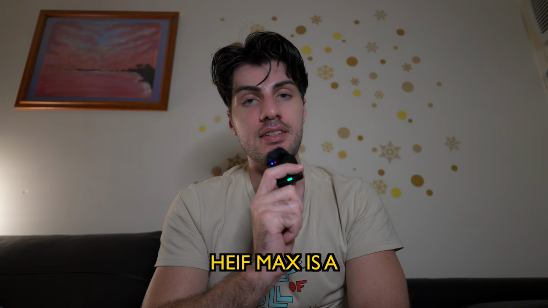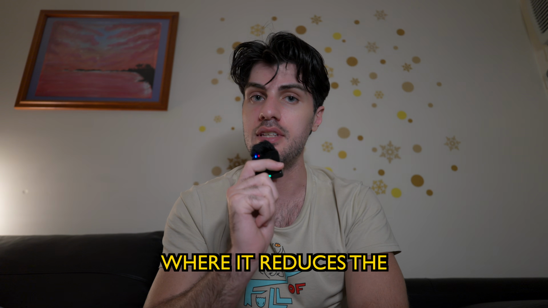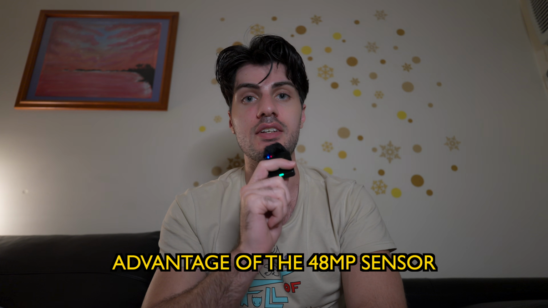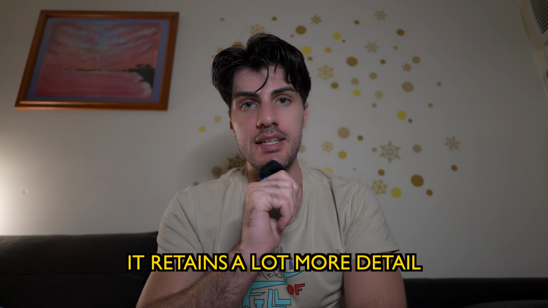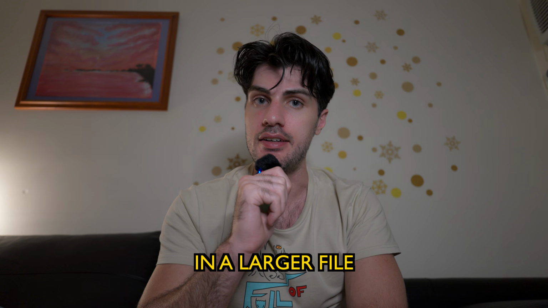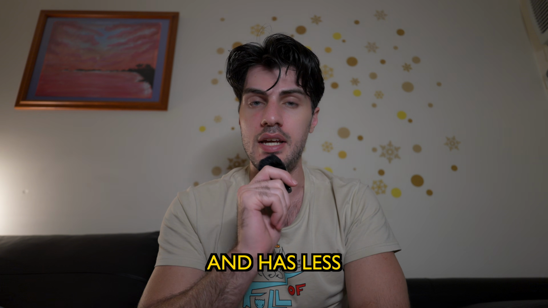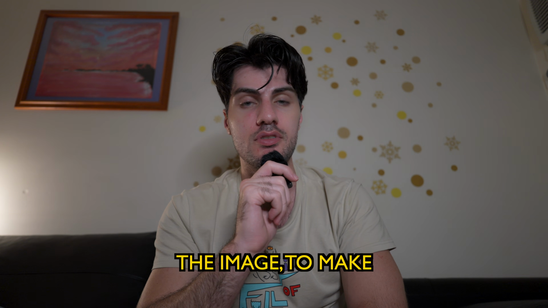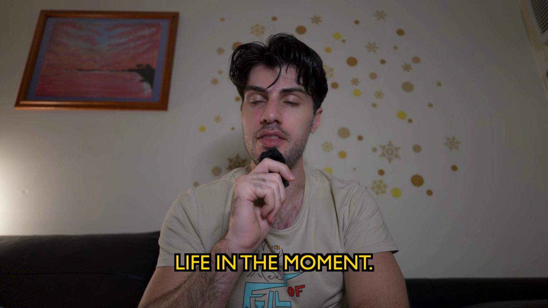HEIF Max is a step up from this, where it reduces the amount of processing, it reduces the amount of compression, and it takes advantage of the 48 megapixel sensor. It retains a lot more detail in a larger file size of around 5 megabytes, and has less of a smart HDR application on top of the image to make it more true to life in the moment where you captured it.